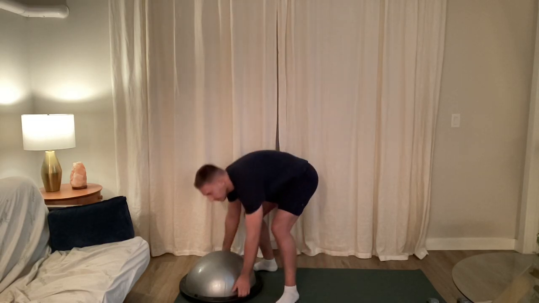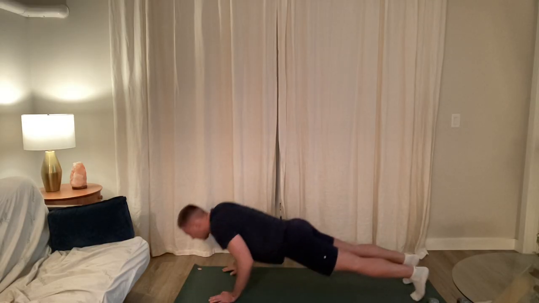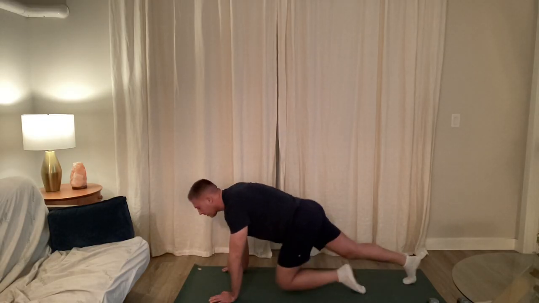For the regular push-up, this is an example of a type 2 lever, where the toes are the fulcrum, the body is the force, biceps are the effort. I'll go ahead and demonstrate this for you right now. That's a basic push-up.